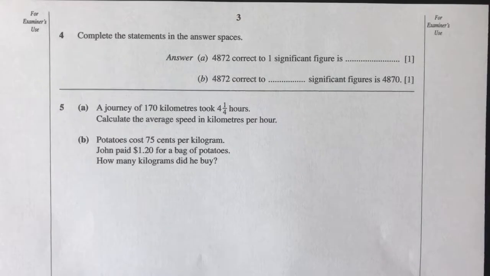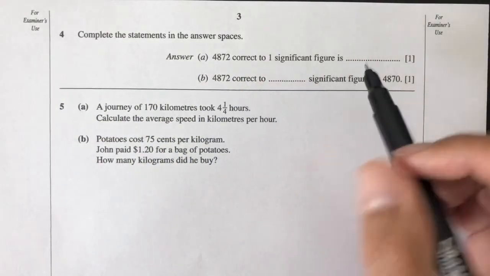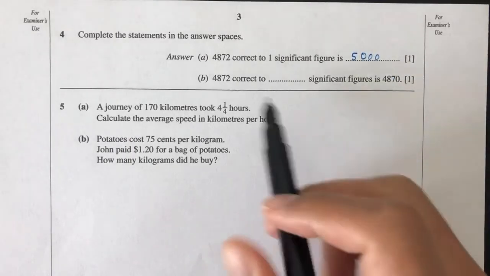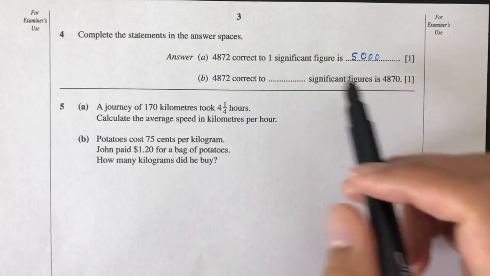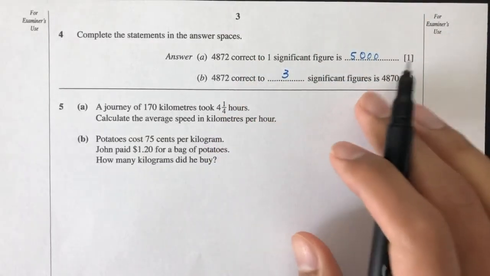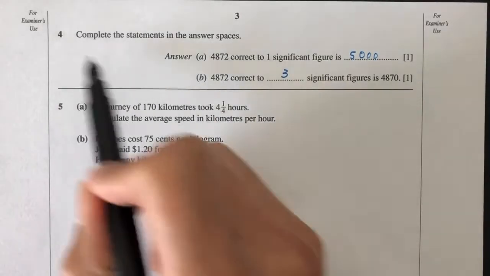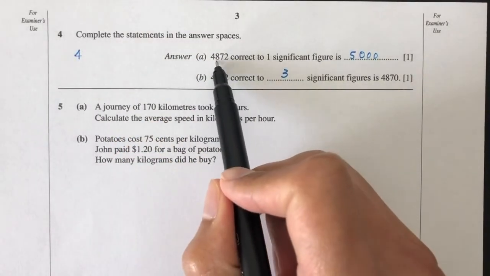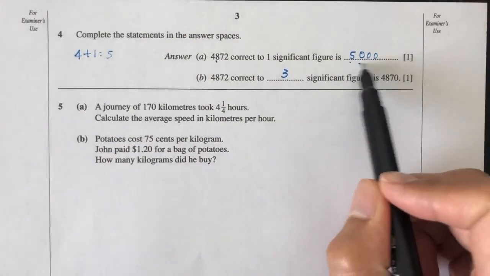Now for question number 4, complete the statements in the answer. So this number correct to 1SF will be 5, then 0, 0, 0. Now this number is correct to 3SF. I hope that was pretty straightforward. So I can explain. This one correct to 1SF, you have to write the first number down, and then you see that the next number is more than 5, so you have to add 1. That's why it becomes 5, and then the rest becomes 0.